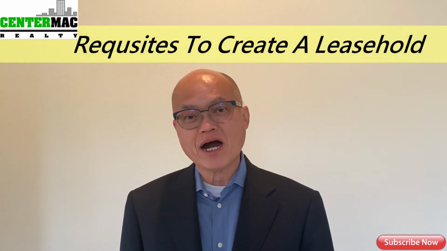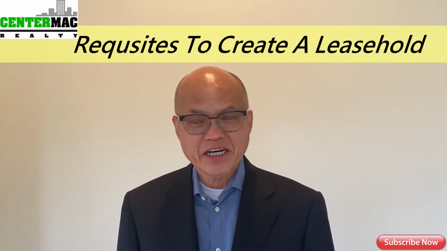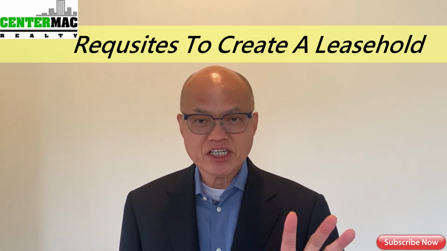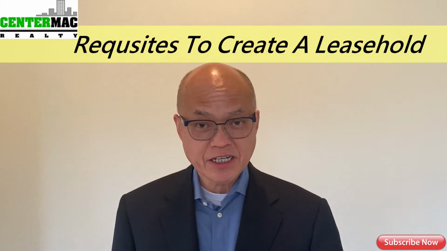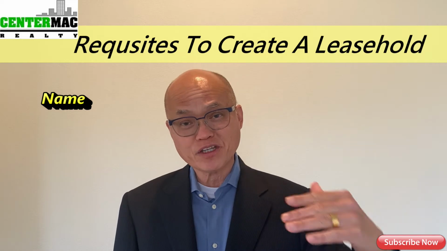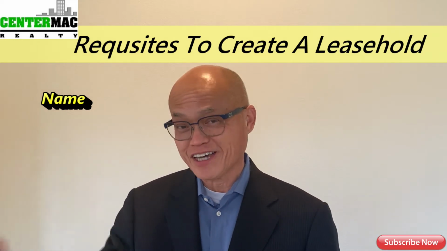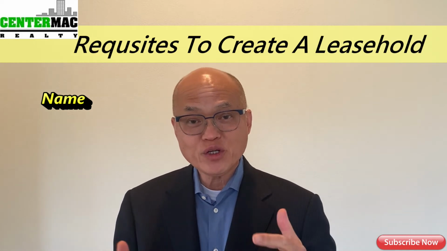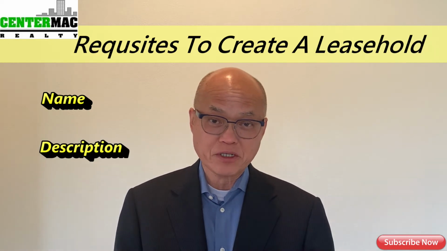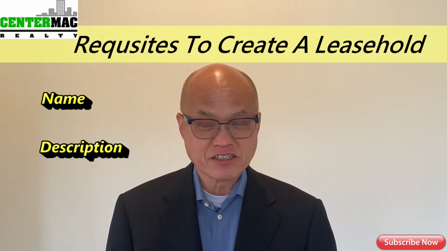Next, we're going to talk about the prerequisites for a valid lease. Essentially, there are 4 to 5 important terms in the lease. Number 1, you got to have the names of the parties. On the lease, you would identify who the landlord is and who the tenant is. Next, you need to have the description of the property. Usually the description is by writing down the address of the property.